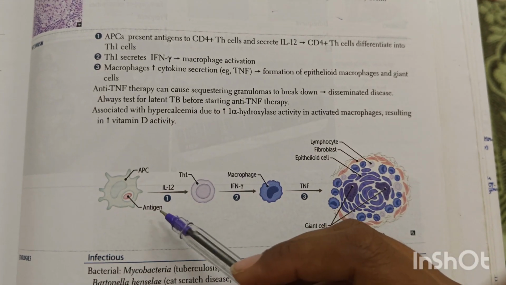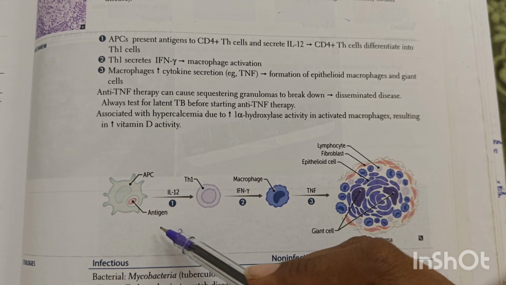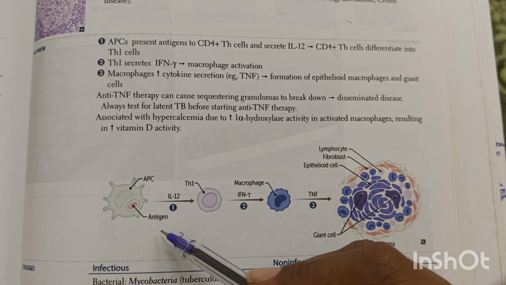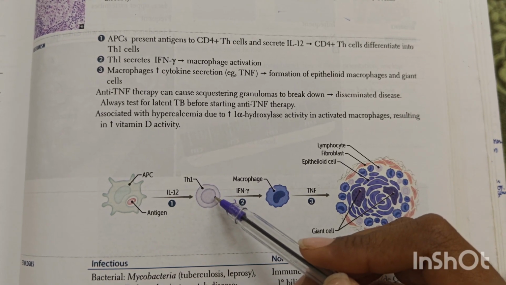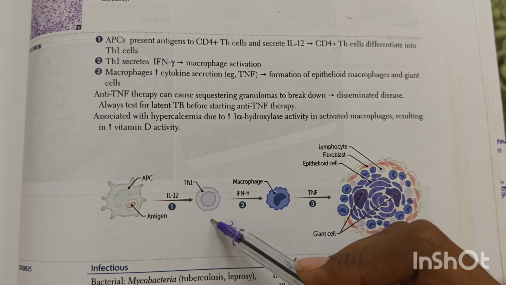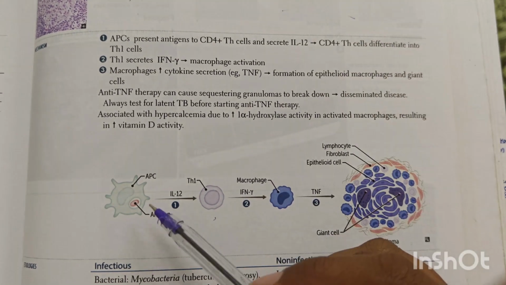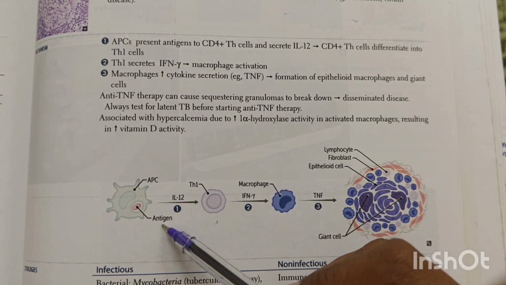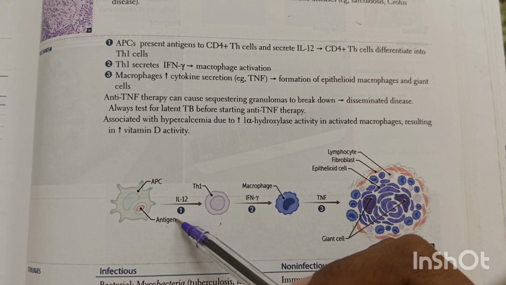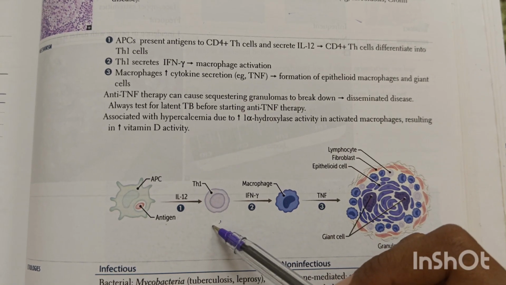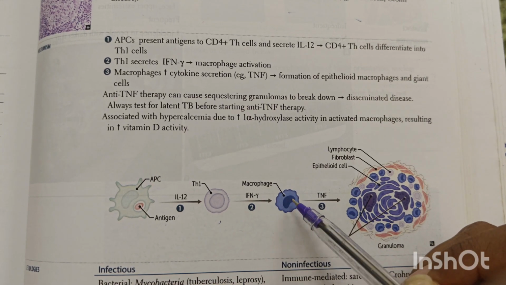First, the APC, antigen presenting cell, presents the antigen to CD4 T cells, and they secrete IL-12, and they will differentiate into helper 1 cell. So what is happening? The antigen presenting cell will present antigen, especially by IL-12, to the T cell, and the T cell will form a T helper 1 cell, and this helper 1 cell secretes IFN gamma, and that will lead to activation of macrophage.